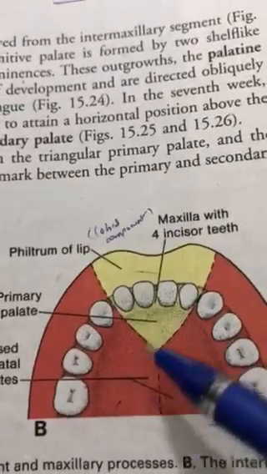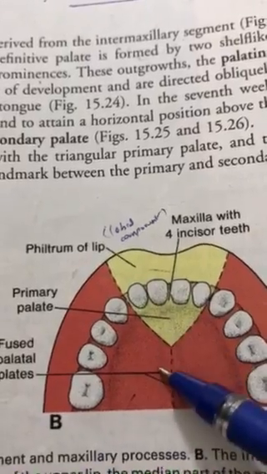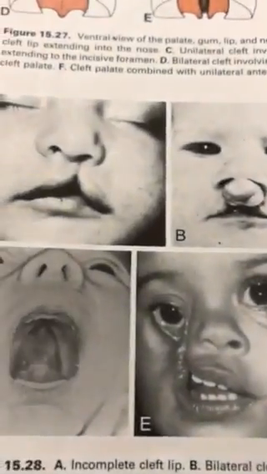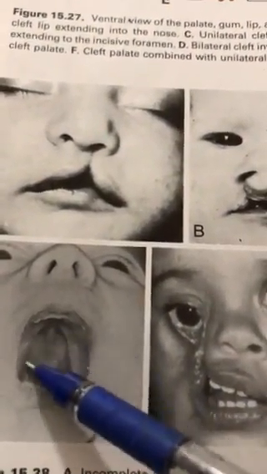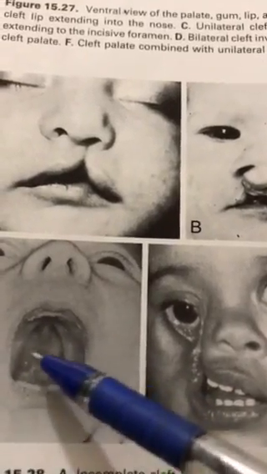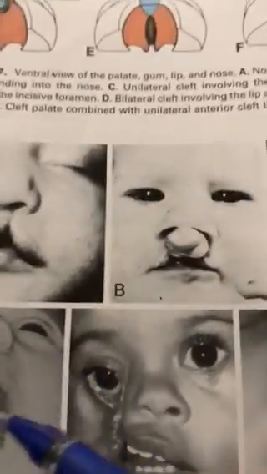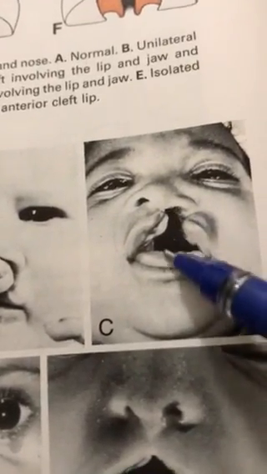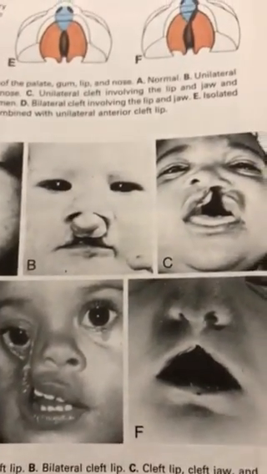If there is failure of fusion of the primary and secondary palate, the baby will have a cleft palate. You can nicely see the cleft palate. Look at this: failure of fusion of the two palatine shelves, otherwise failure of fusion of the primary with the secondary palate, is called cleft palate. So these two anomalies are very important.